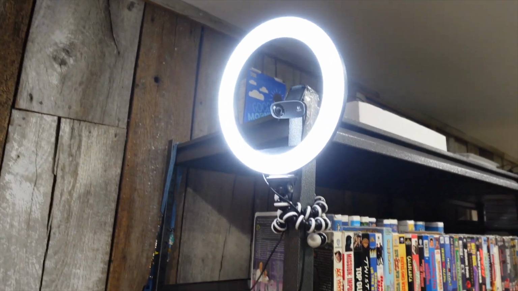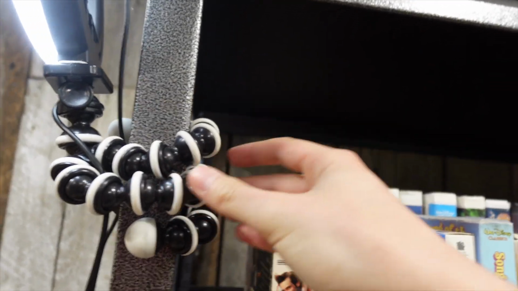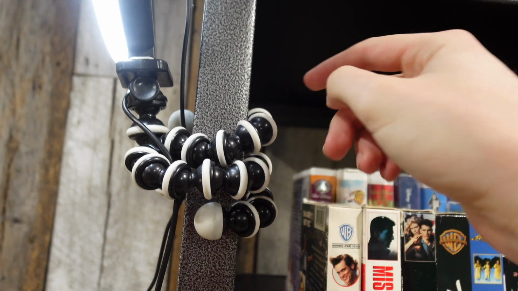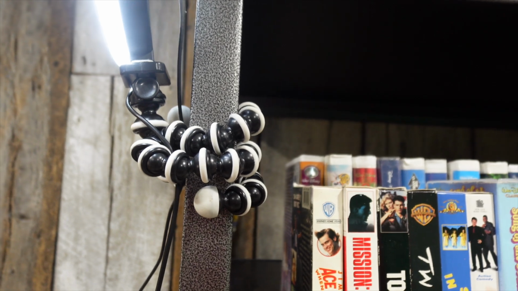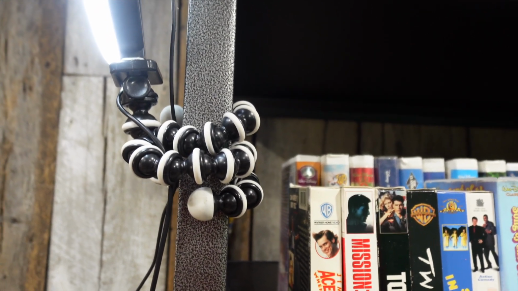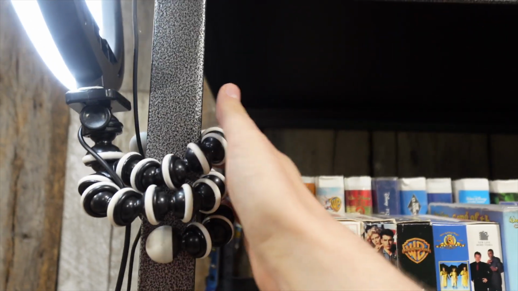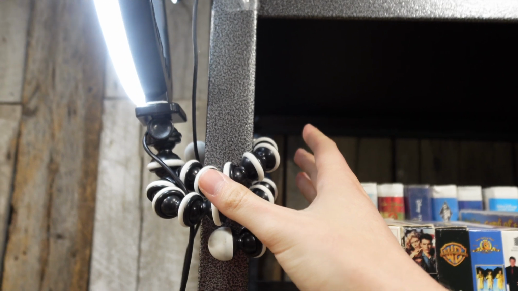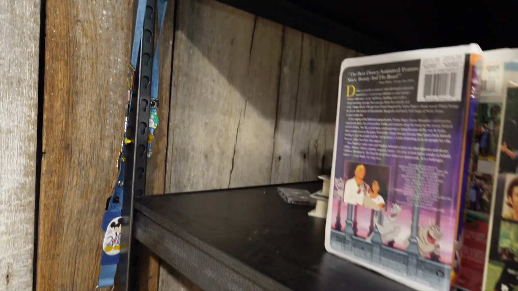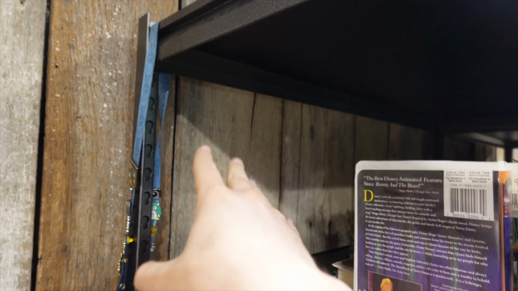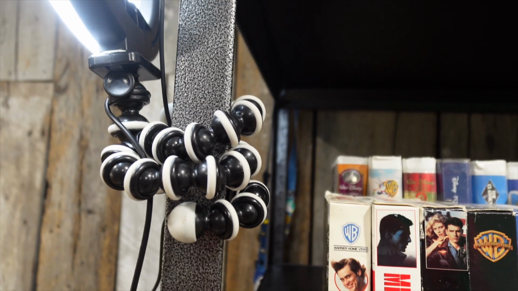So this ring light is actually tied into this tripod. I got this from a thrift store nearby, and I didn't really know why I got it because I've had so many other tripods in the past. But I really like this one because you can bend it to any shape you need. This is kind of perfect because whenever I tried to put the light down here, the circle was so close to fitting and it just wouldn't.